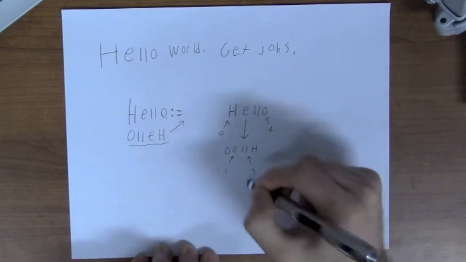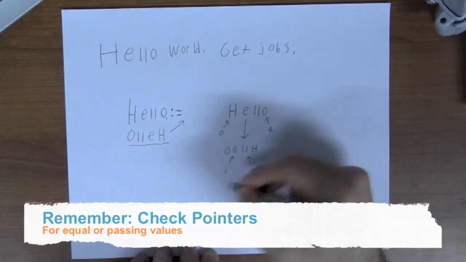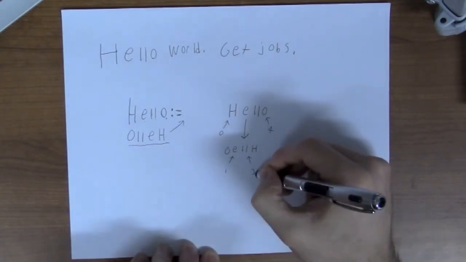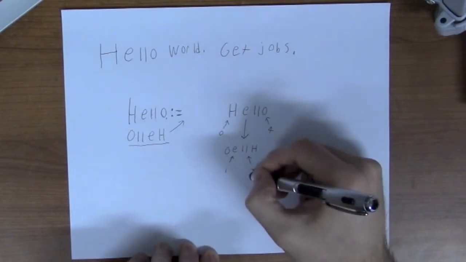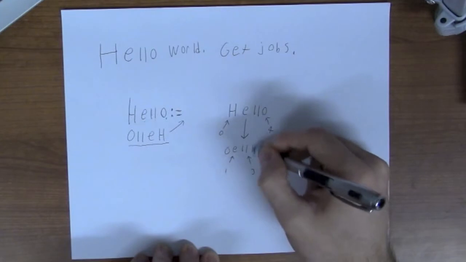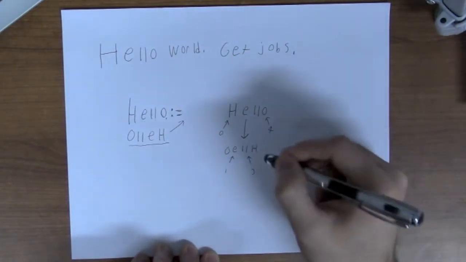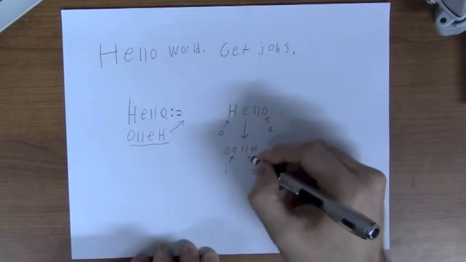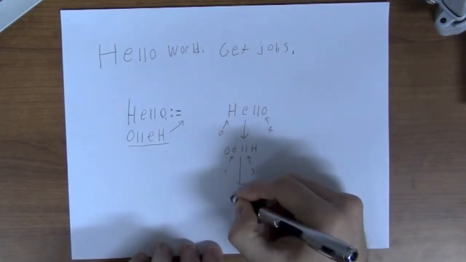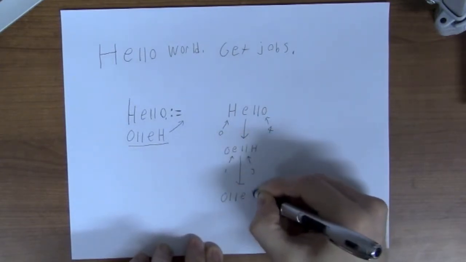Now, an important step here is you have to check to make sure these pointers, or the indices of these pointers, aren't the same. And you also have to make sure they don't pass each other. In this case, we don't have to worry about it, but if you thought of that as I did this, good for you. We'll get to that in the next update. So in this case, we do the same thing as before, and we swap them. So your hello becomes O, L, L, E, H.